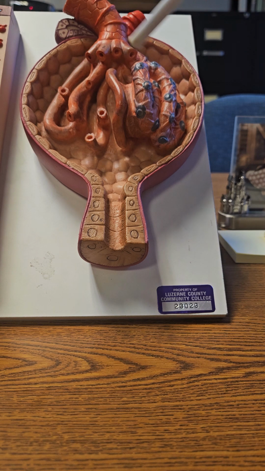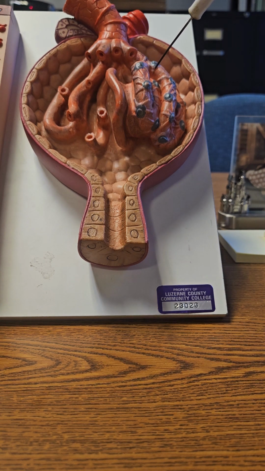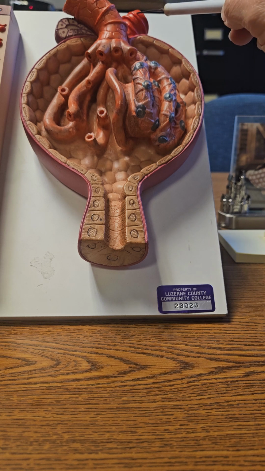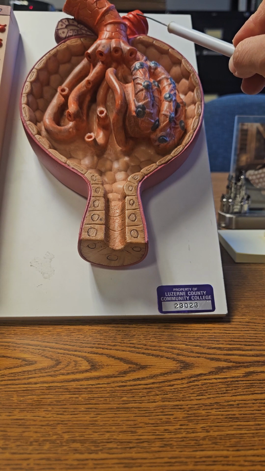Remember, these are different capillaries from all other capillary beds where they are fed and drained by an artery, because the pressure in these capillaries is much higher than every other capillary bed. And we need an artery to drain it to withstand that extra pressure.